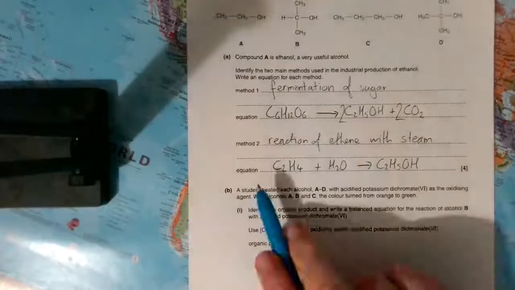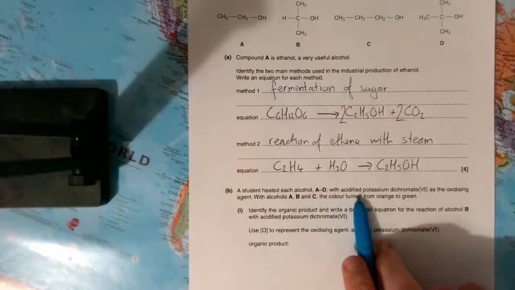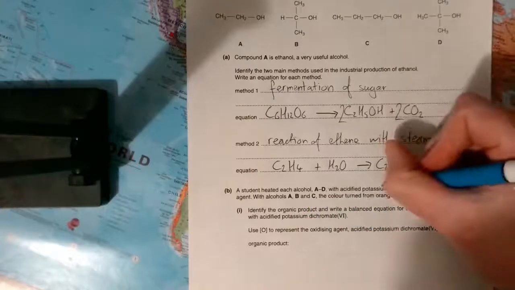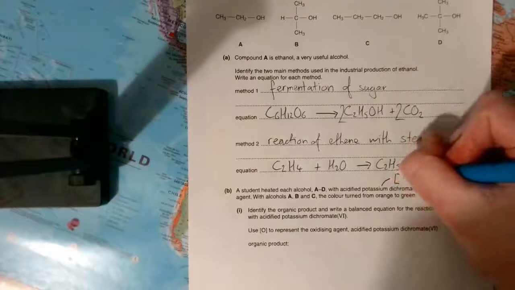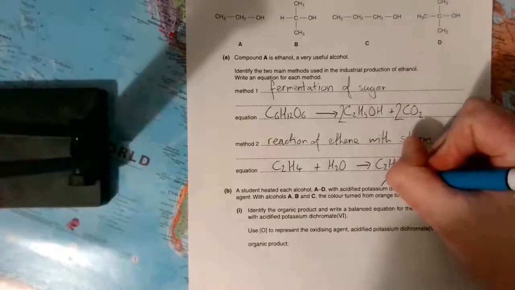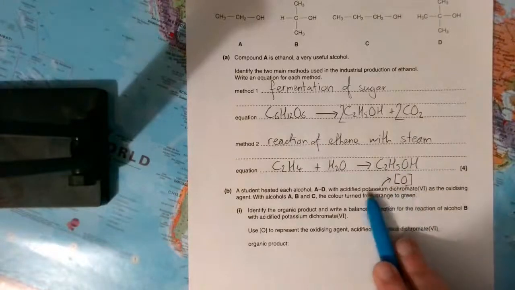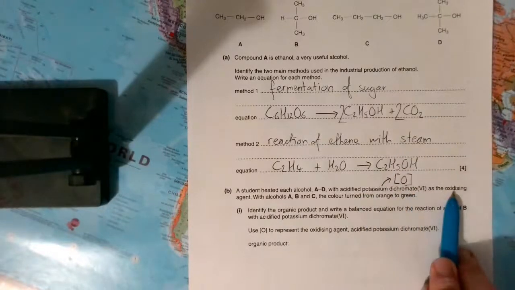Right, part B. A student heated each alcohol with acidified potassium dichromate. This is something that you need to recognise as an oxidizing agent. This is one you must learn. They tell you it here, but it's one you have to know about. It goes from orange to green for A, B and C.